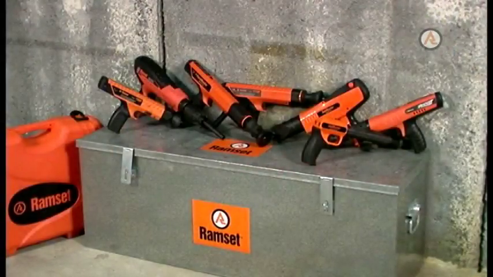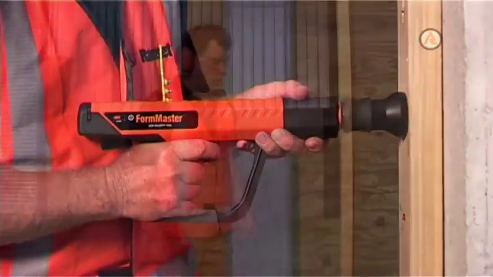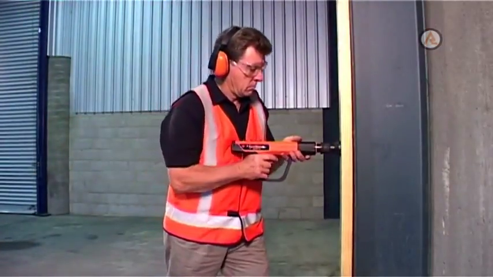Powder actuated fastening tools can be great time and energy savers, providing you use the tool safely and correctly. Firing.